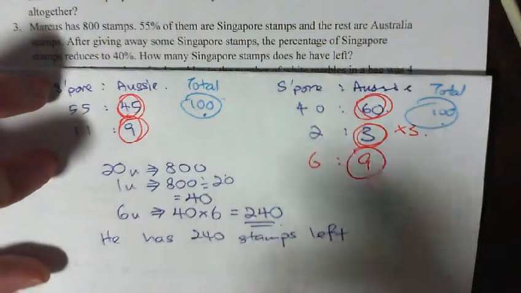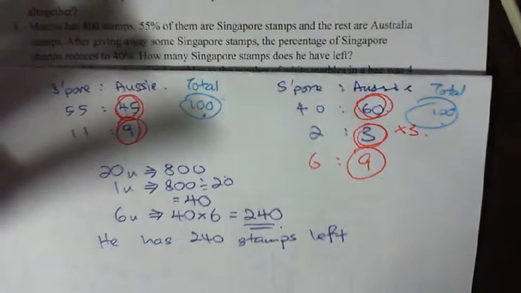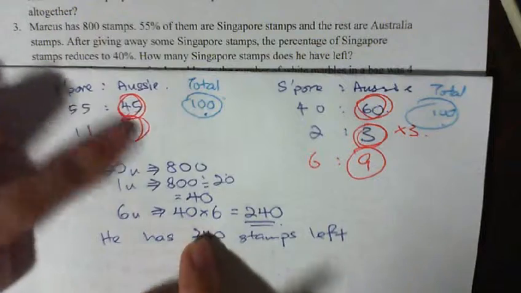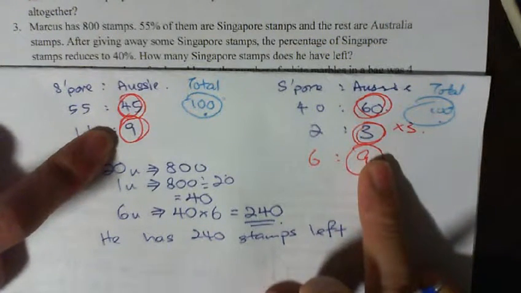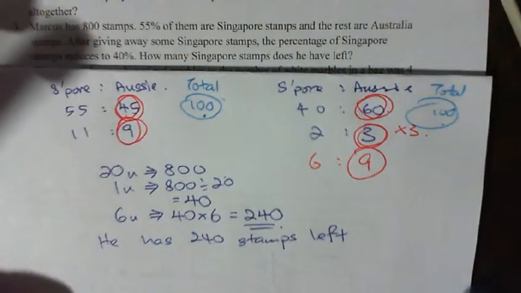As I said earlier, you can do the first method I explained earlier, where you find the actual amount and you make it the same here. Okay, for the Aussie, okay, you will get the same answer as well. Next, question 4.